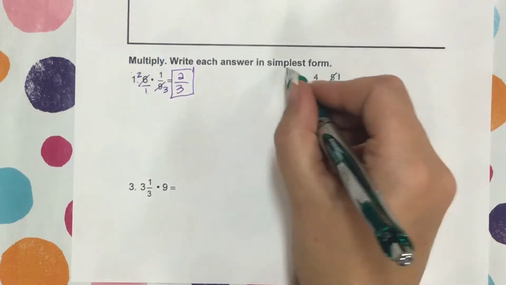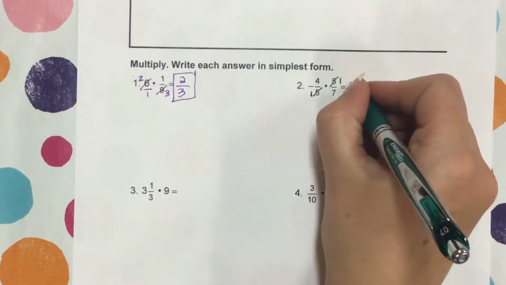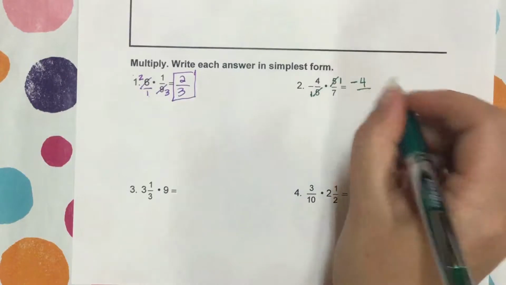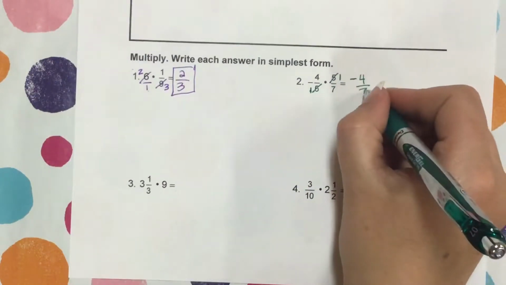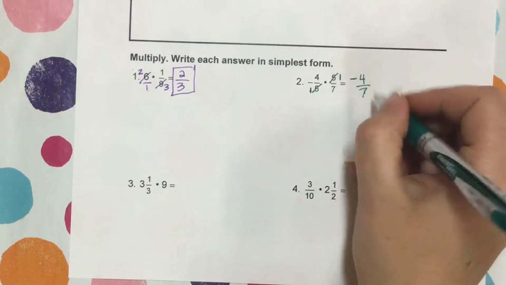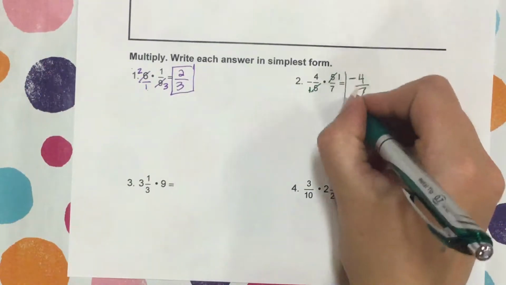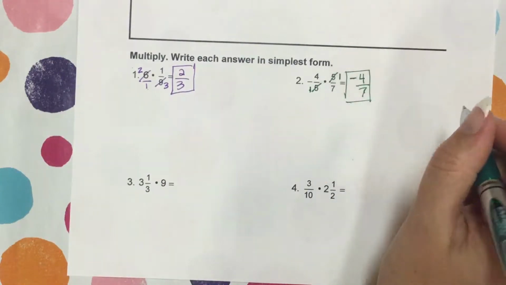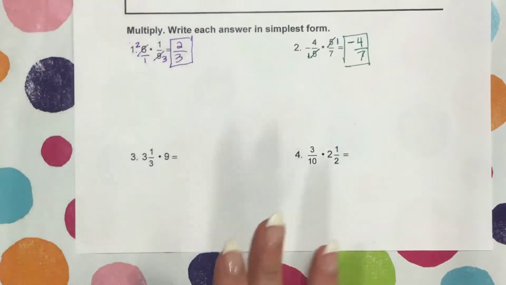Perfect. Now we're just going to multiply across. So I'm going to look at this as negative 4 times 1, which is negative 4, and 1 times 7, which is 7. And is this in simplest form? Yes, there are no common factors between 4 and 7. So that is the answer right there. Perfect. Okay, let's go on to problem number 3.